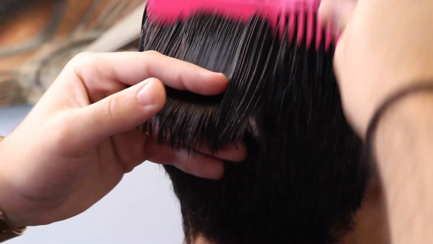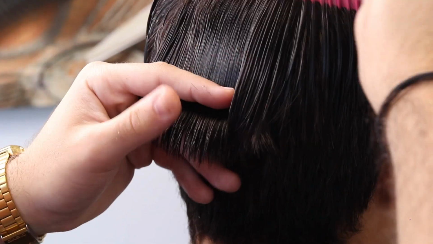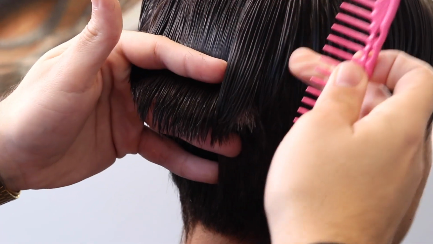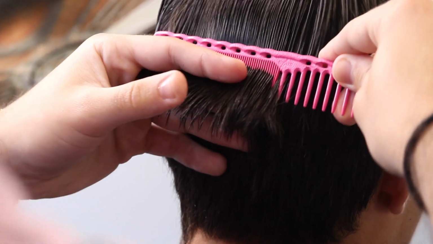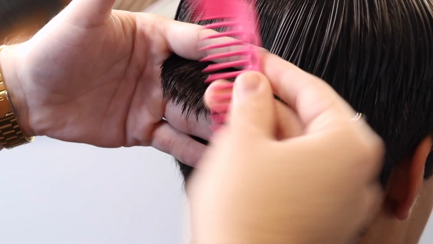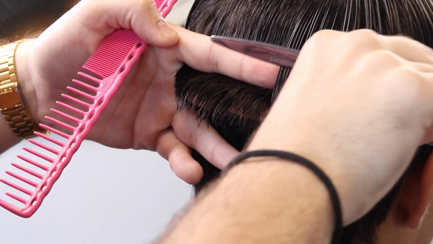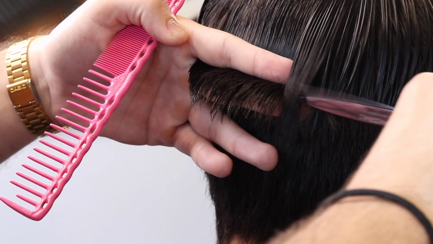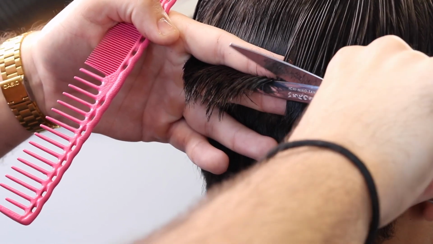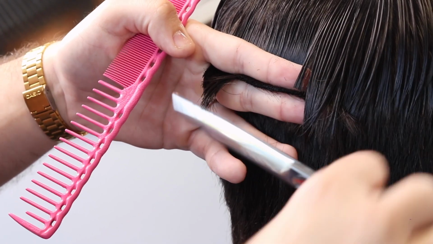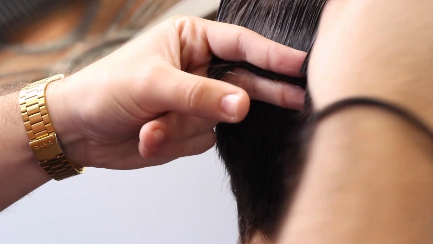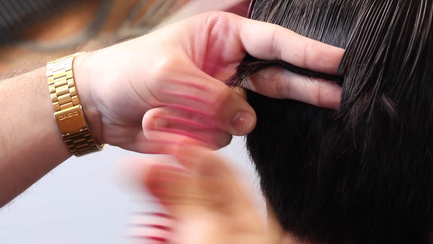And I wanna get really tight. I wanna get my knuckles on the head, so when I come in with my clipper, it's very minimal work that we have to do. And you never want to cut past your second knuckle, so I will be stopping right here. Boom. You always want to say chest to eyes with the section that you're cutting.